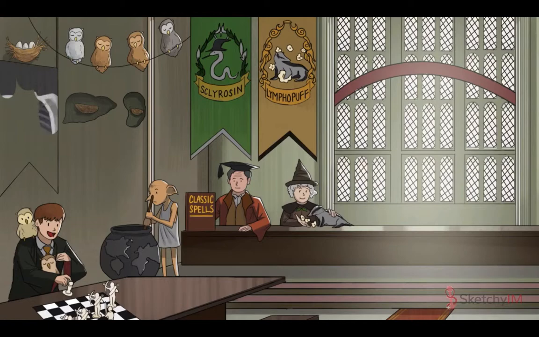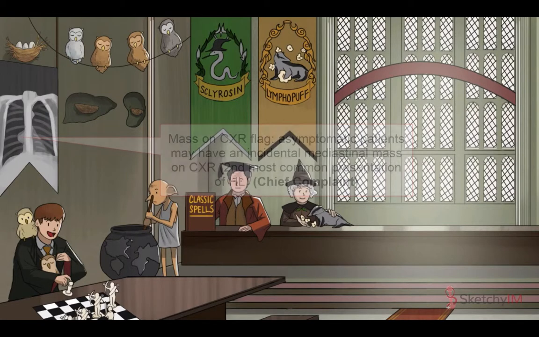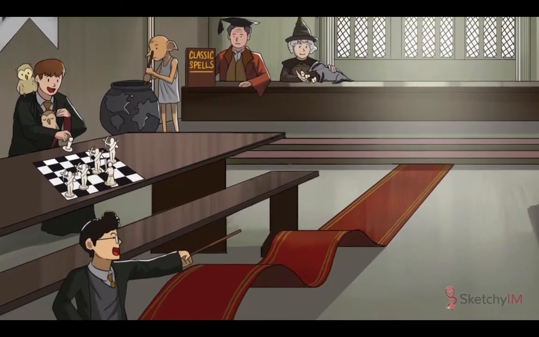Even though they cannot be palpated, mediastinal lymph nodes are typically enlarged as well. In fact, Hodgkin lymphoma may be found incidentally on chest x-ray. A large mediastinal mass is the second most common presentation of patients with Hodgkin lymphoma, and they may not have any symptoms. A large mediastinal mass would clearly require more workup.